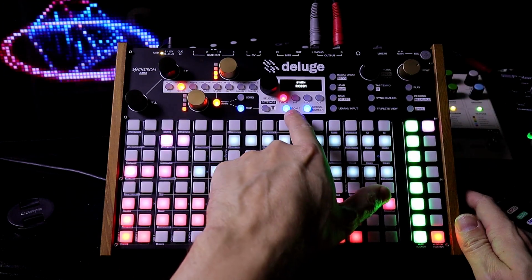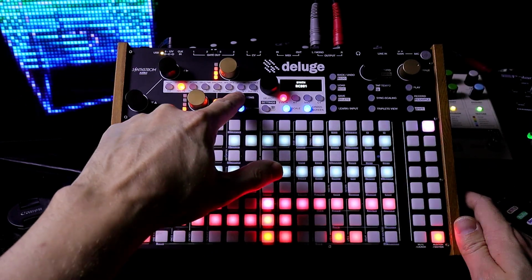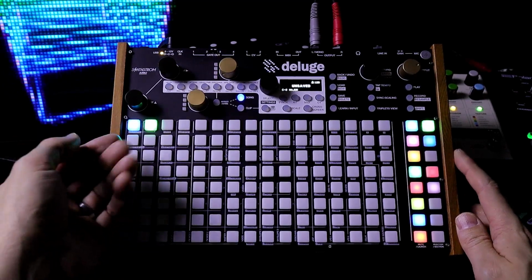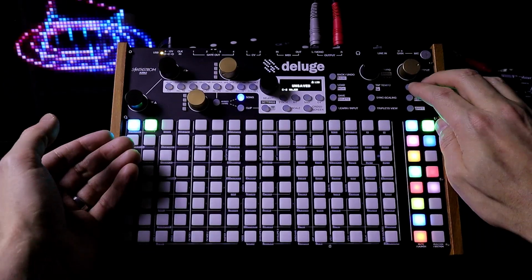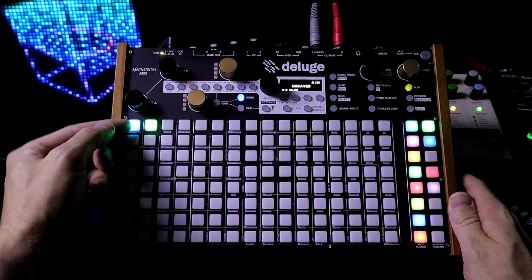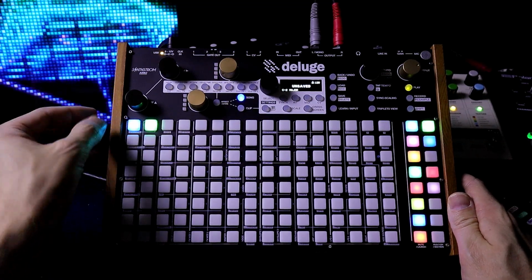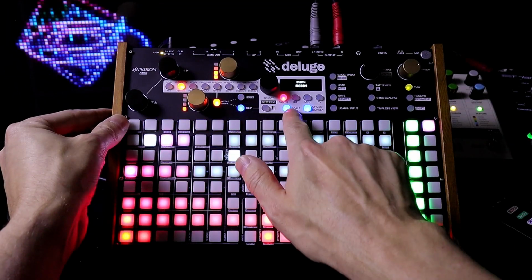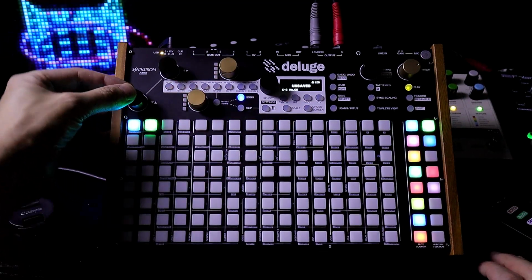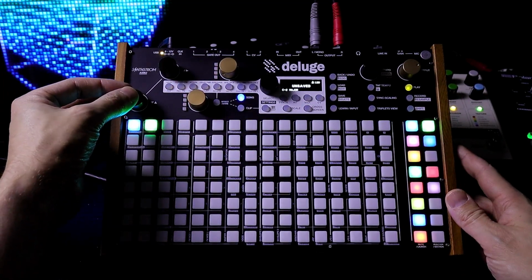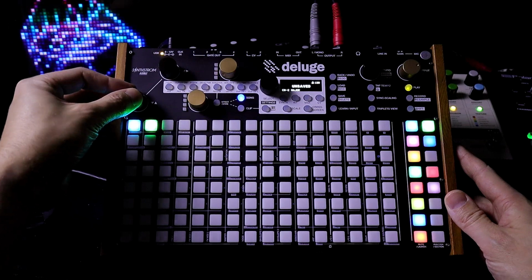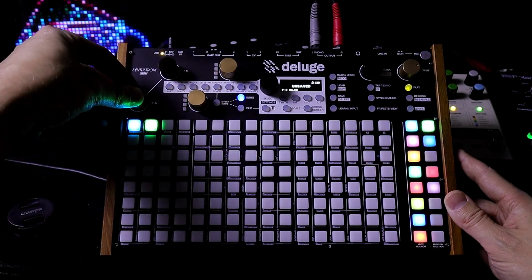Now, since all these notes are in scale, let's go out to the grid mode. From here, I can actually transpose from the grid view, press play. Now, if I want to transpose this, as long as it's in scale, which it is, I can push down the up-down knob and turn up. And it chromatically transposes the notes.